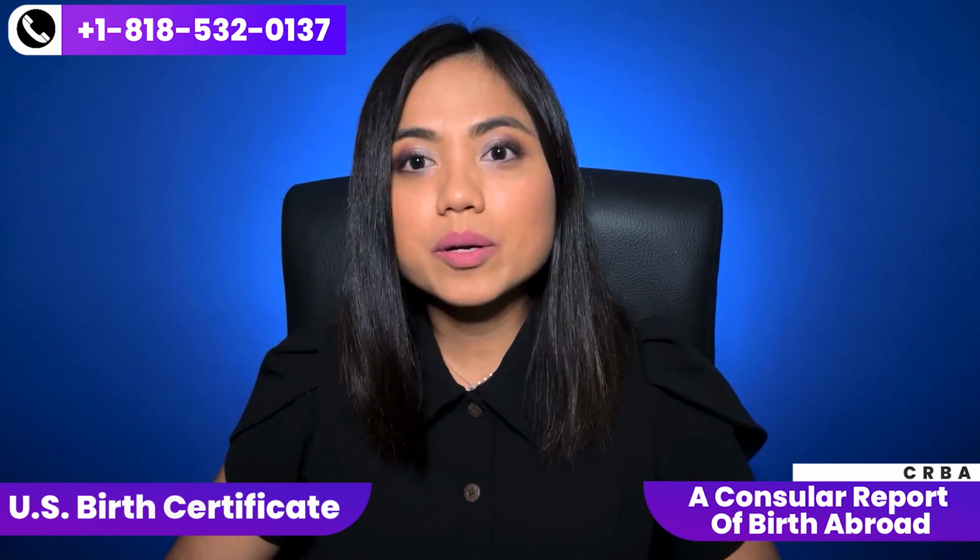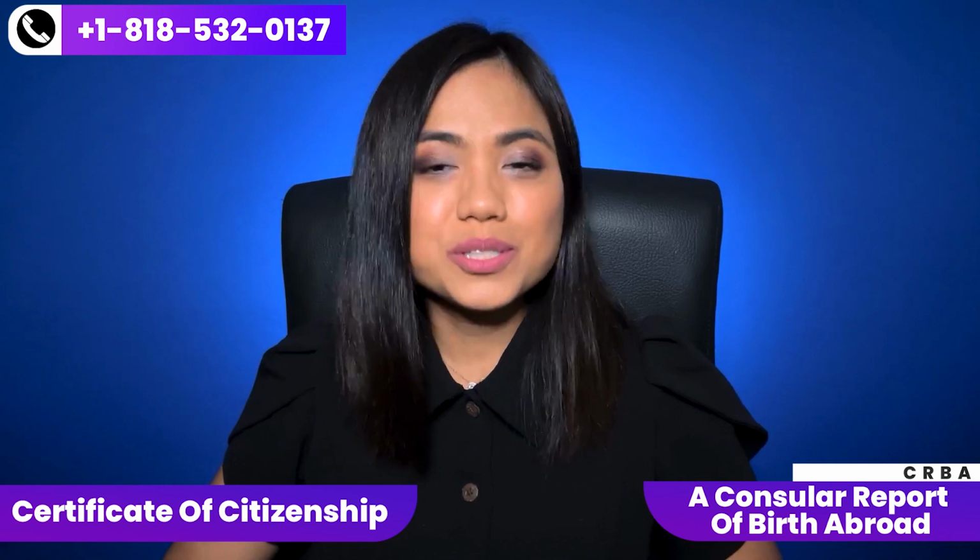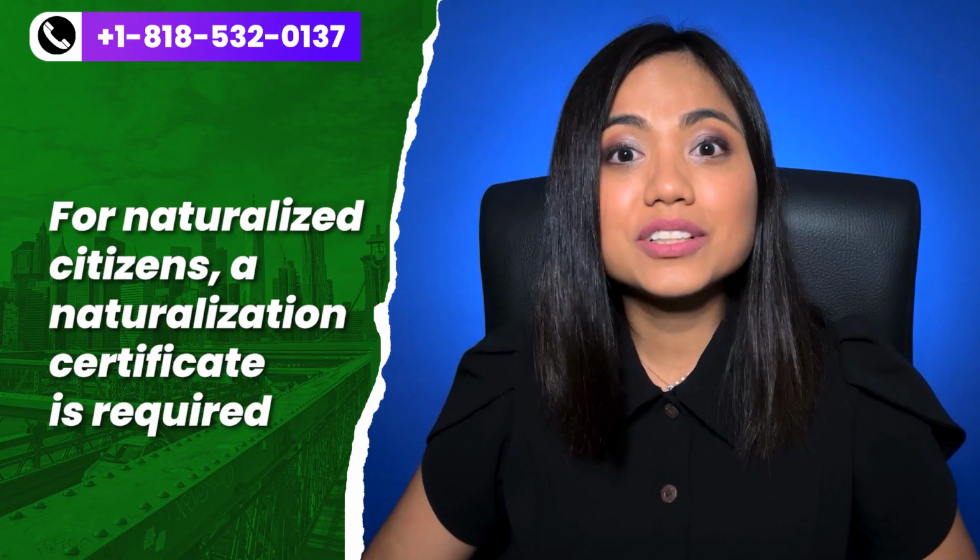This can be a U.S. birth certificate, a consular report of birth abroad, or CRBA, a certificate of citizenship. For naturalized citizens, a naturalization certificate is required. While a U.S. passport is also commonly used as evidence of citizenship, USCIS mentions that they prefer the previously mentioned documents as proof of citizenship.